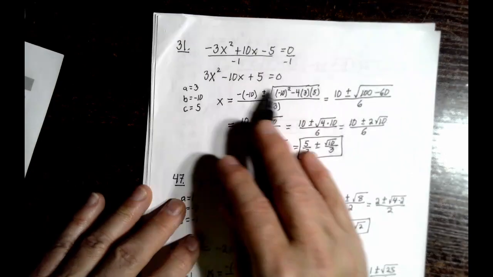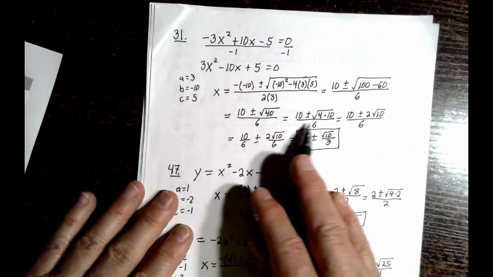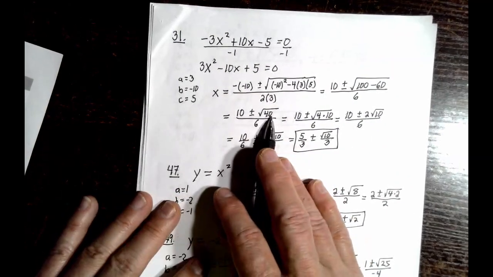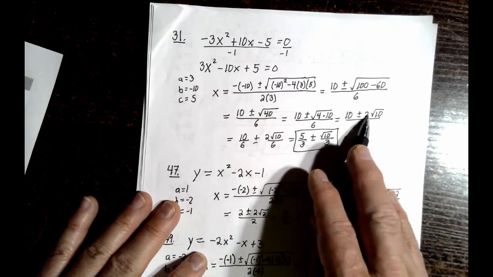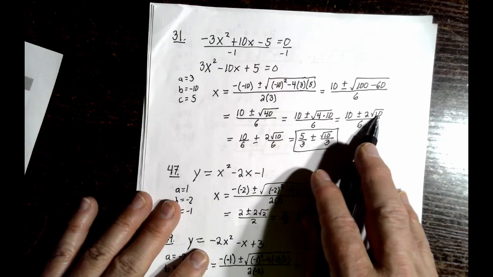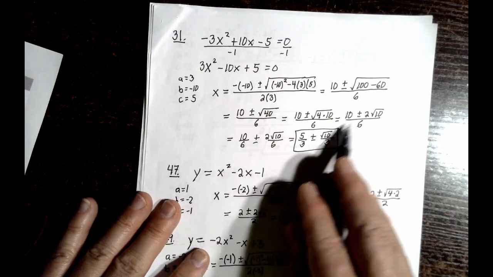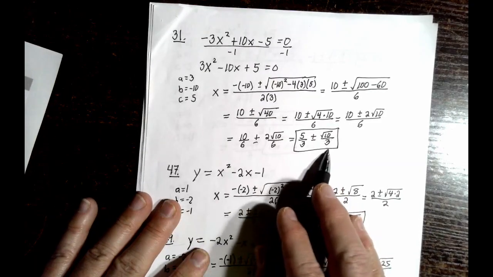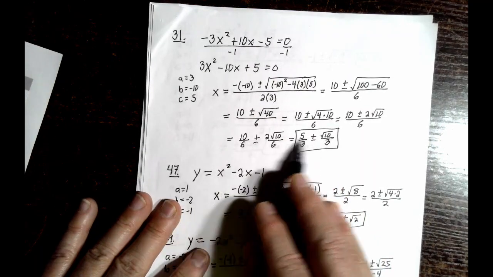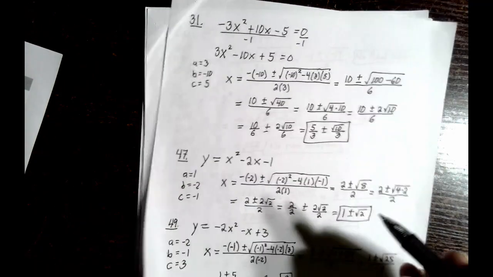So plug in these three numbers in the quadratic formula, and you reduce it down, and you get the square root of 40. Now square root of 40 is the square root of 4 times 10, and the square root of 4 is just 2, but the square root of 10 doesn't reduce. Now 10 over 6 and 2 root 10 over 6, each one separately reduces down to 5/3, and a 2 cancels there, leaving you a square root of 10 over 3.